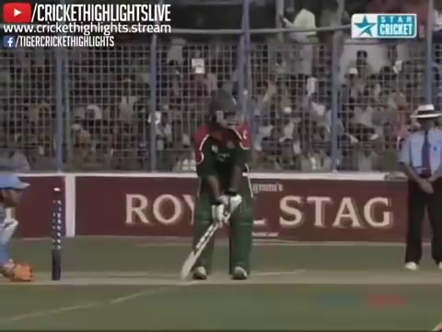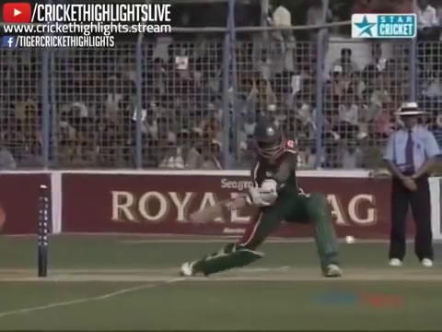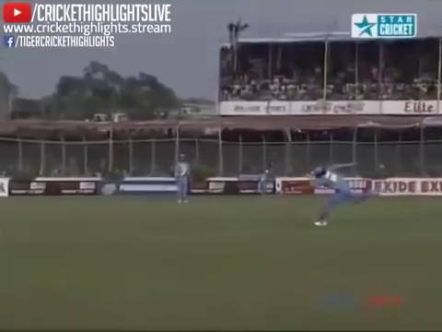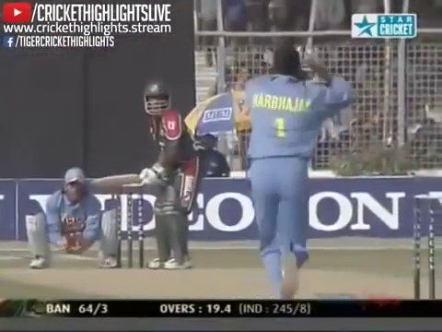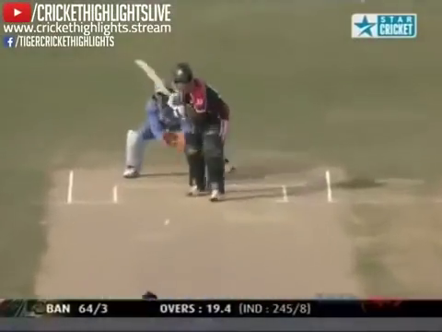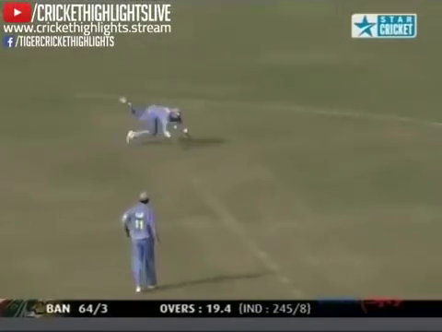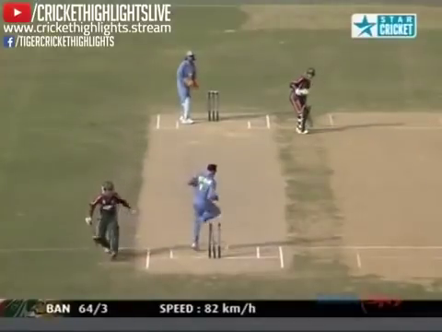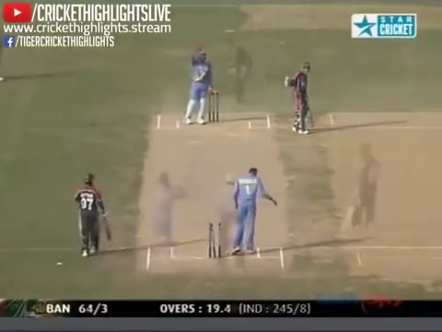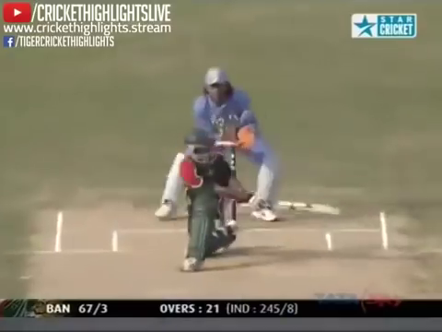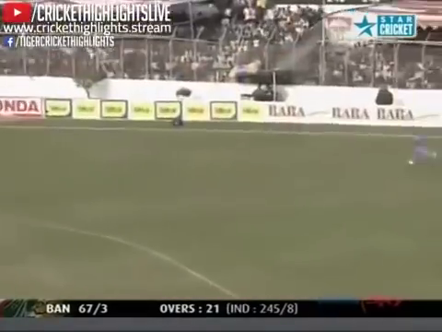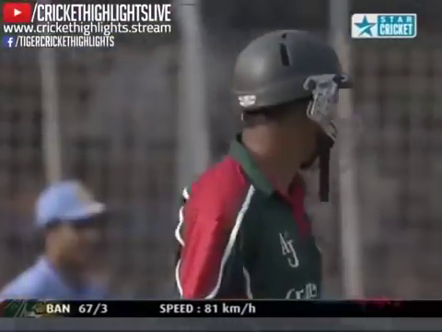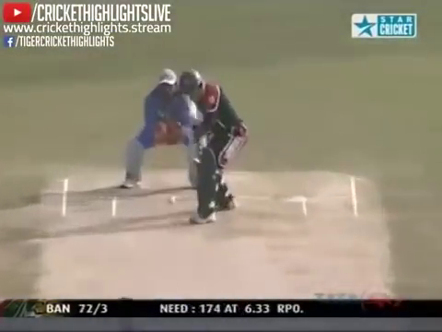So Irfan Pathan running away towards the boundary. It was towards his left, just out of reach. Thinks of a single. Oh, direct hit. Sweep. Will get him only one, but things are looking pretty good for Habibul Bashar.